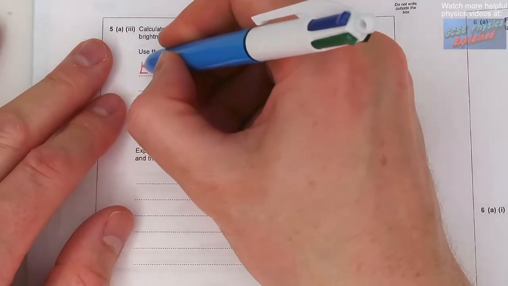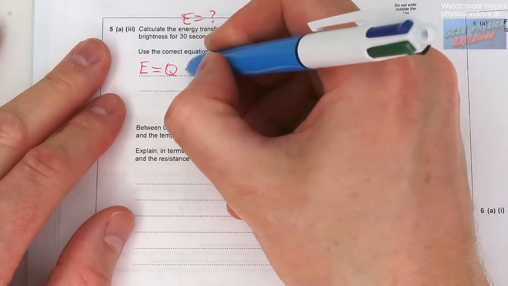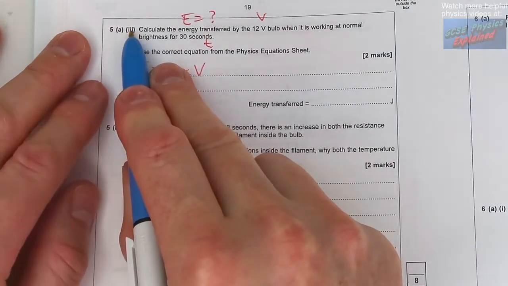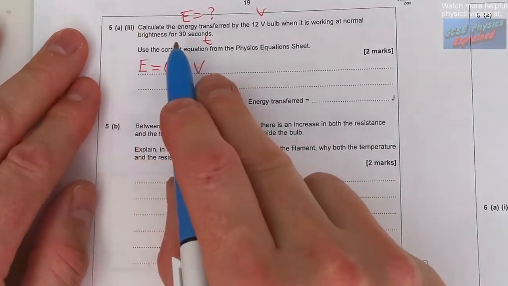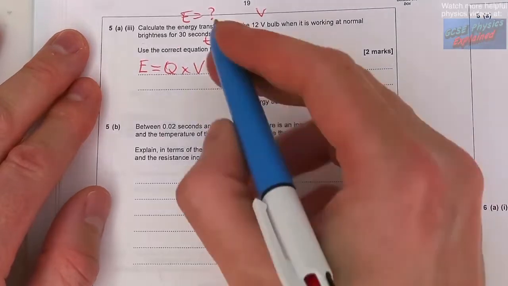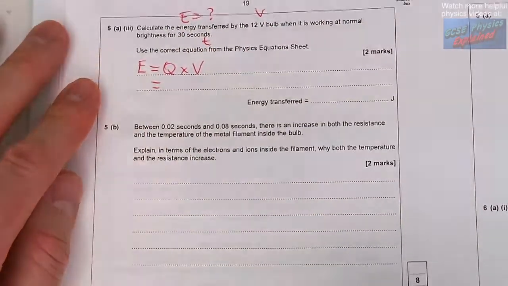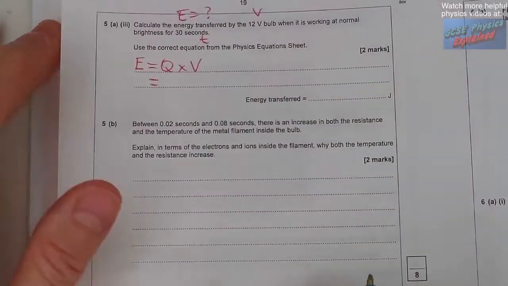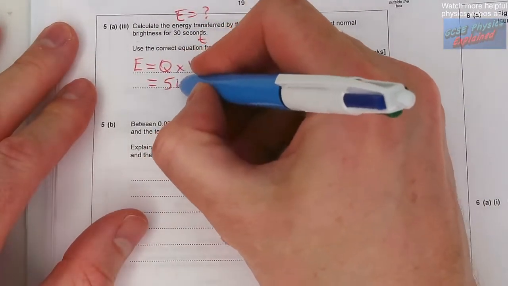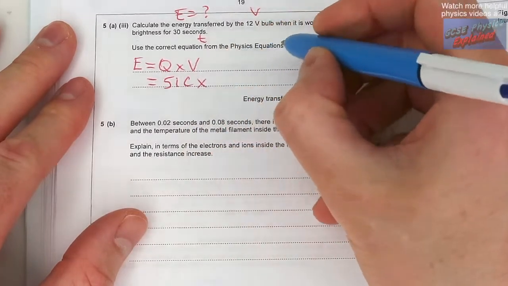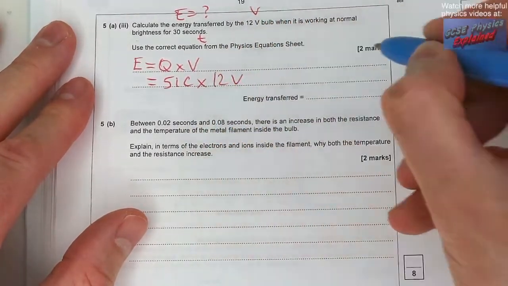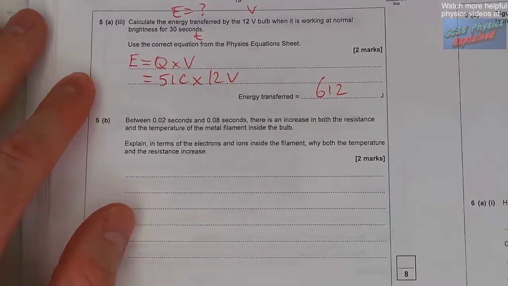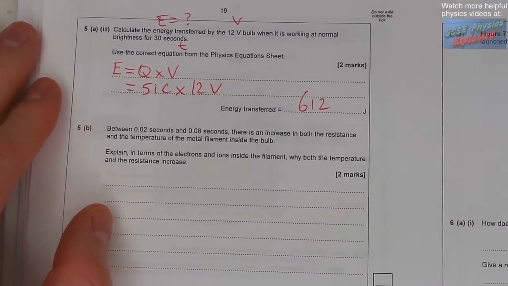Now remember, EastEnders equals the Queen Vic. Now we've just looked, this is part 3, so it obviously goes with a part 2 and part 1. So we've just worked out that the charge was 51 coulombs. So 51 coulombs times by 12 volts is 612 joules worth of energy.